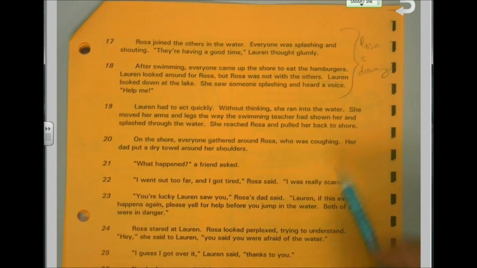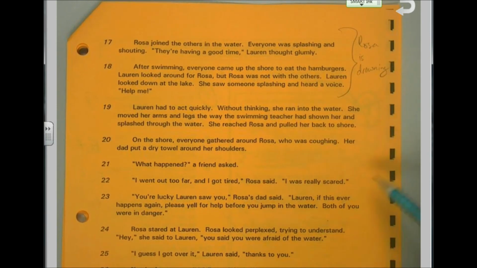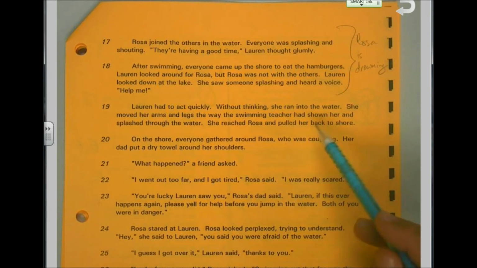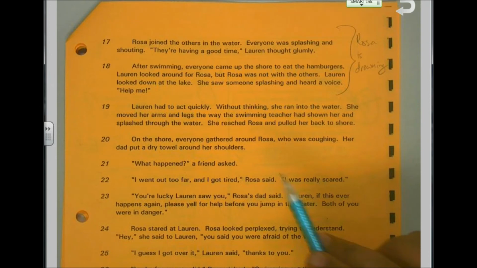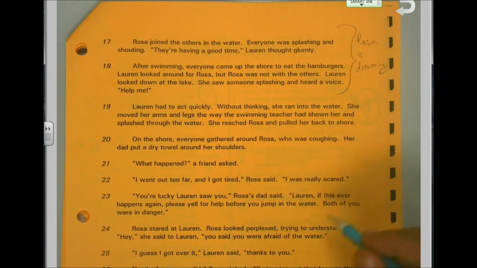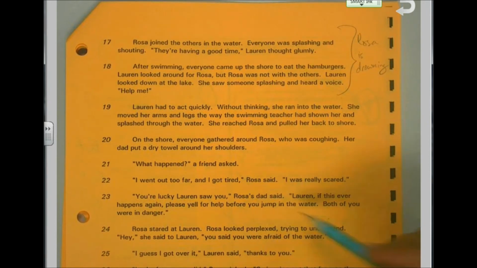Okay. Lauren had to act quickly. Without thinking, she ran into the water. She moved her arms and legs the way the swimming teacher had shown her, and splashed through the water. She reached Rosa and pulled her back to shore. On the shore, everyone gathered around Rosa, who was coughing. Her dad put a dry towel around her shoulders. "What happened?" a friend asked. "I went too far and I got tired," Rosa said. "I was really scared." "You're lucky Lauren saw you," Rosa's dad said. "Lauren, if this ever happens again, please yell for help before you jump in the water. Both of you were in danger."